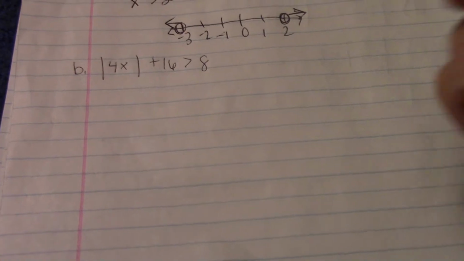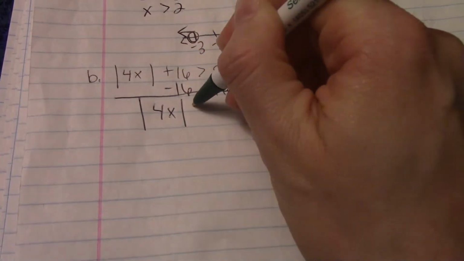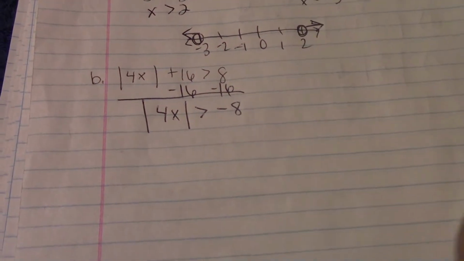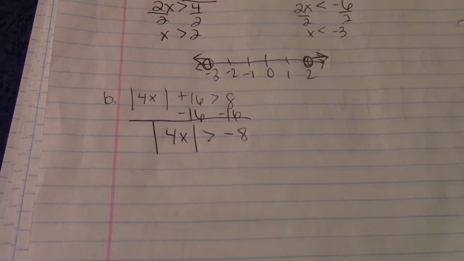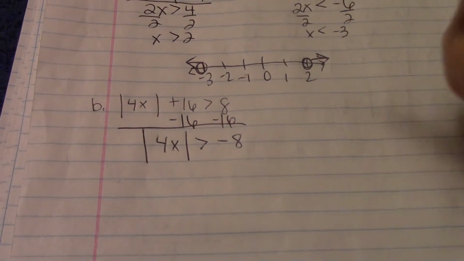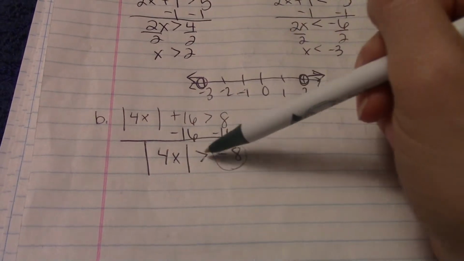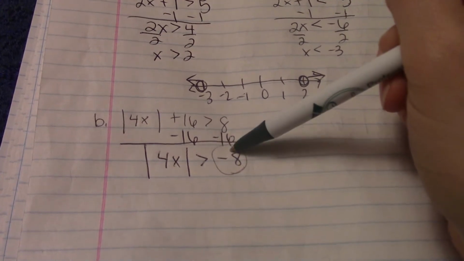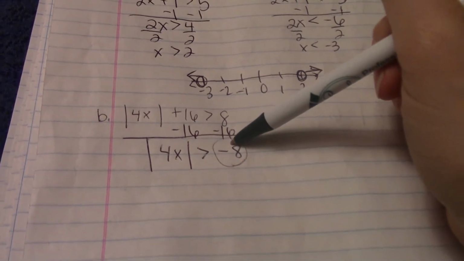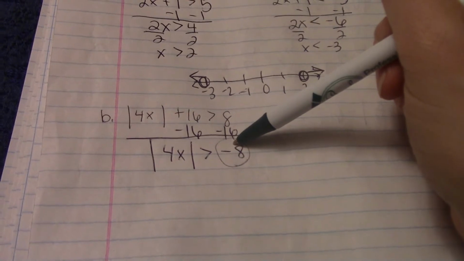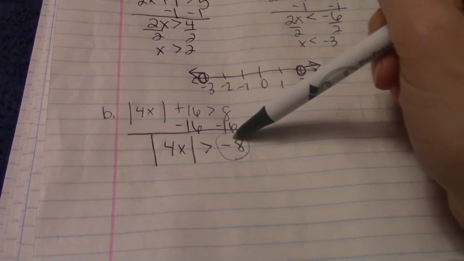We have to isolate the absolute value expression. That is necessary this time. So we need to minus our 16. So we've got absolute value of 4x is greater than negative 8. Now, hold on a second. Anytime we have the absolute value on one side and then a negative number on the other side, we need to stop. We have 2 solutions possible. It is either going to be all real solutions or no solutions.